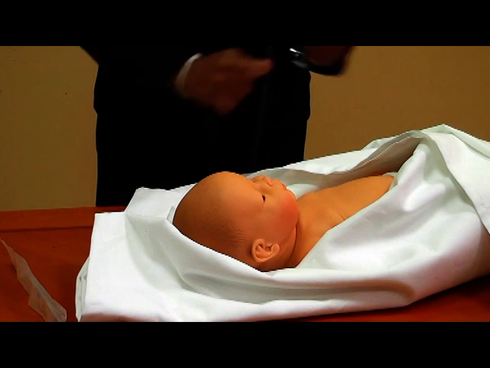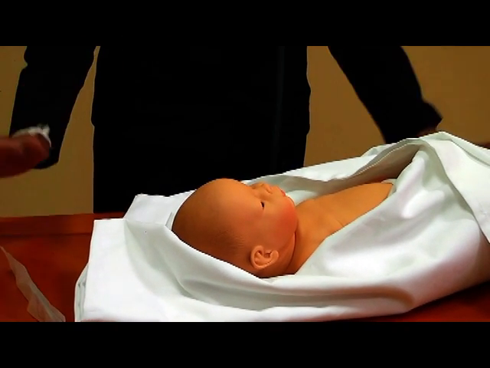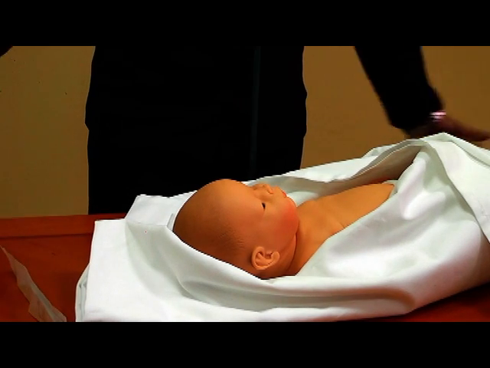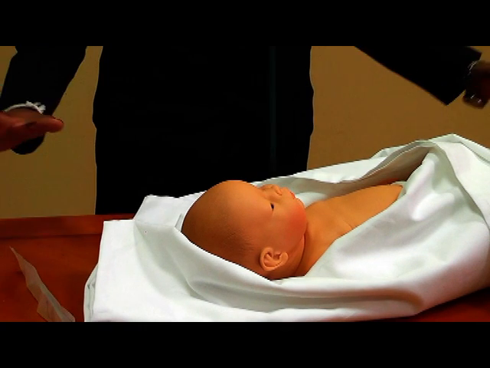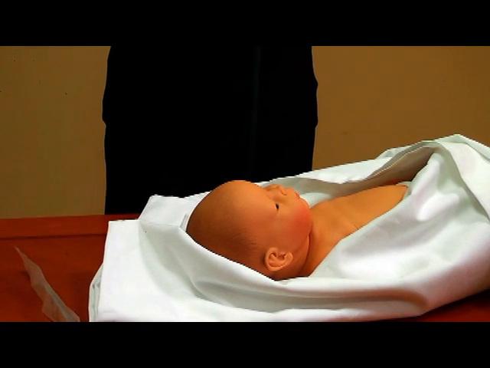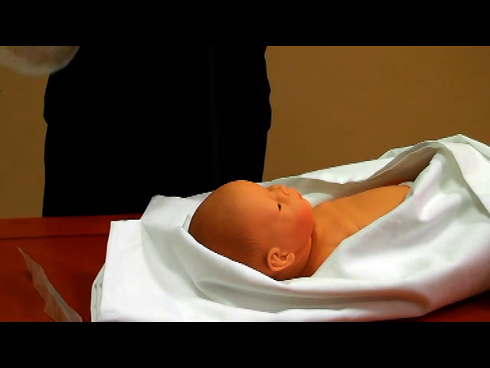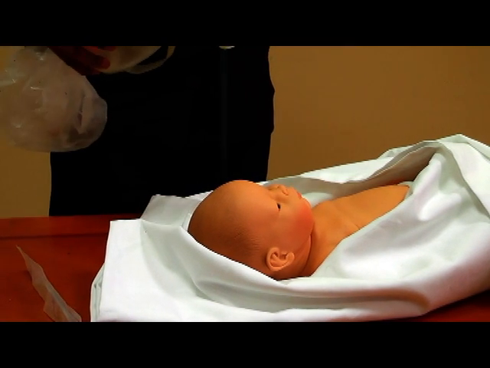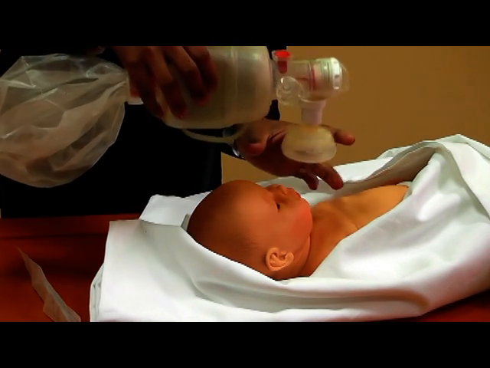We have to take emergency action, because my partners are always there. They are standing there, and they will help me to resuscitate the baby. Then I take the ambu bag. We apply the mask over the mouth, nose and chin, like this way.